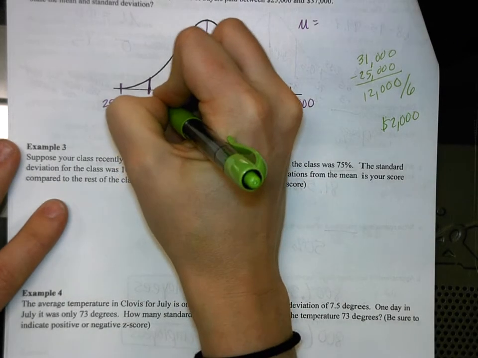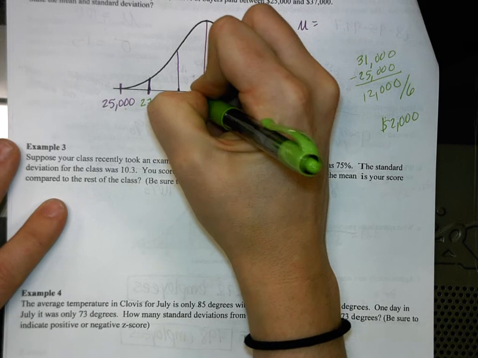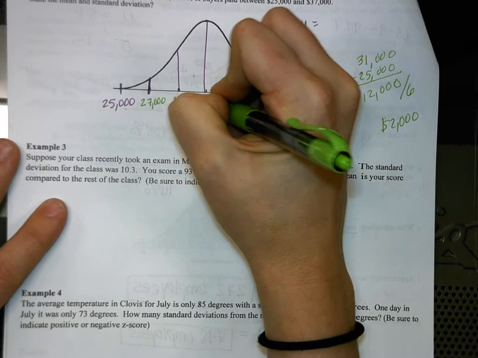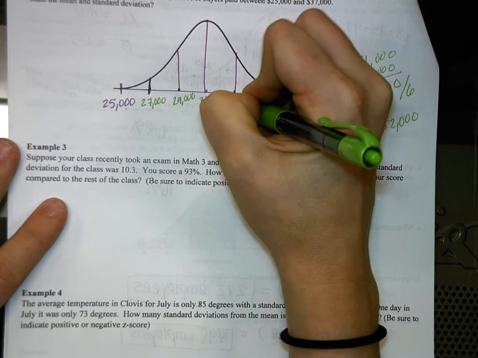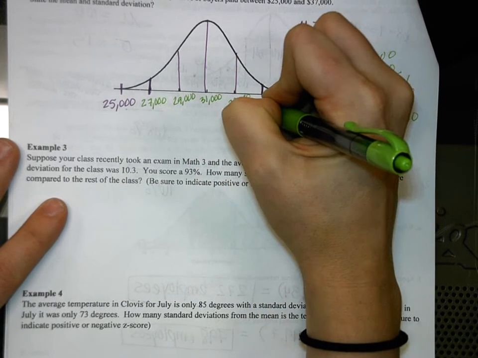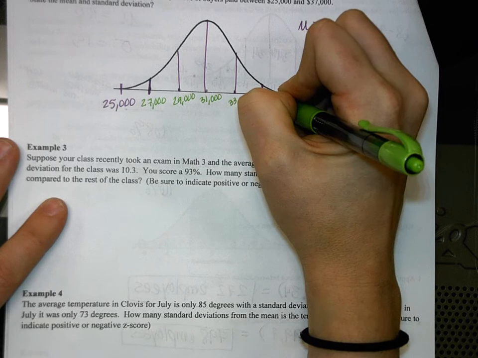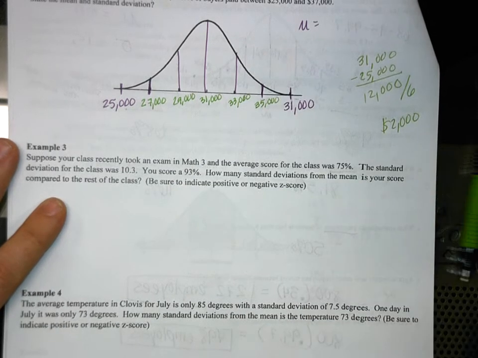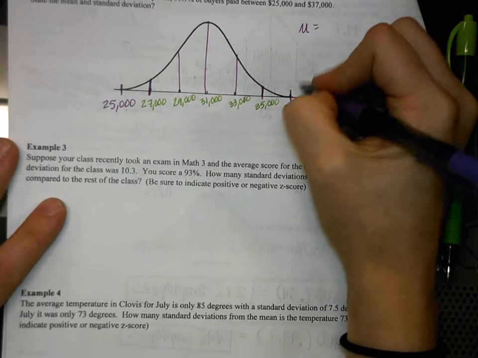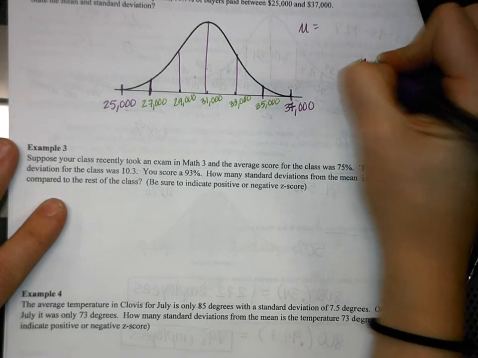So 27,000, 29,000, 31,000, 33,000, 35,000. I'm writing down the wrong numbers. This is 37,000, which is why when I subtract I got 12.